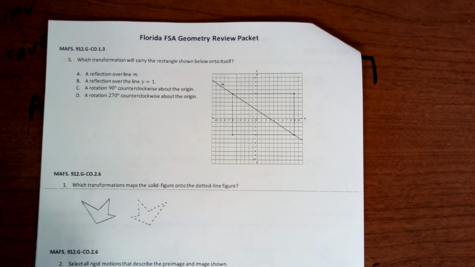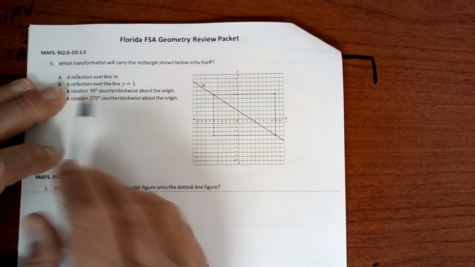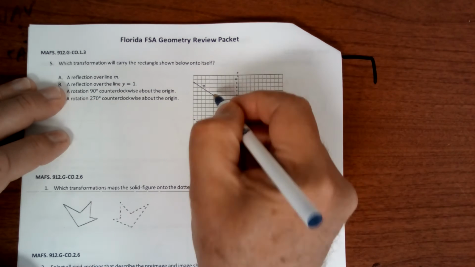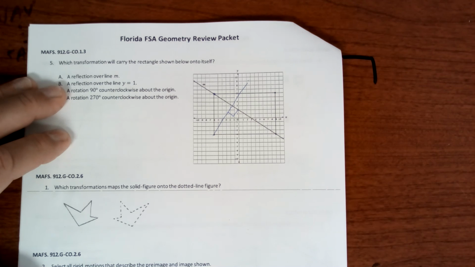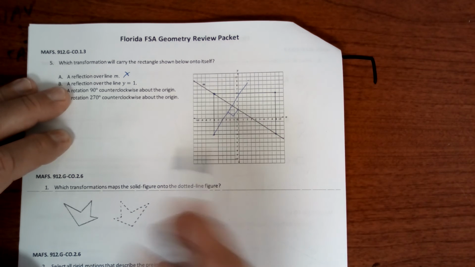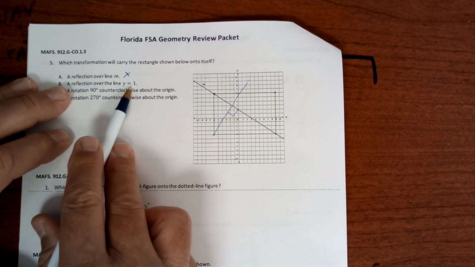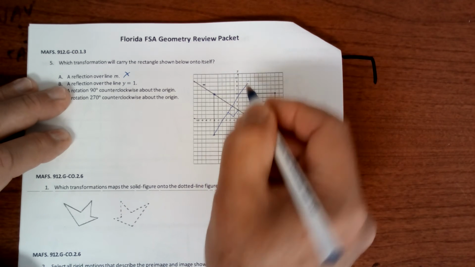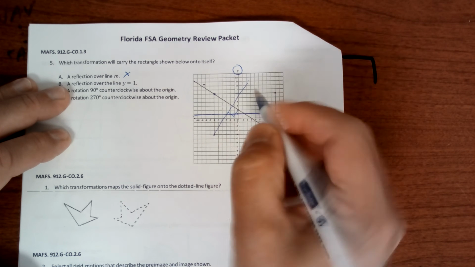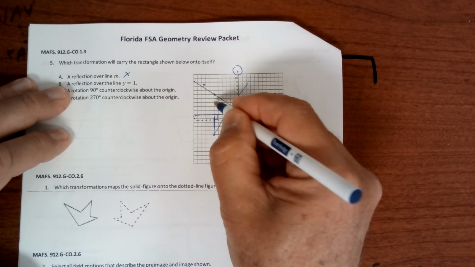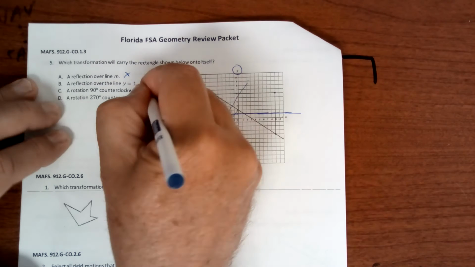Which transformation will carry the rectangle shown below onto itself? All right, so let's see. If you reflect it over line M, well, this point would stay. If you reflect this point over line M, it's going to be somewhere over here. So I'm going to say that one is not going to work. If you reflect it over the line y equals 1, well, let's see, here's 1 right here, and this is the y-axis. So from here to here, that distance would be the same as that. So I'm going to say yes onto that one.